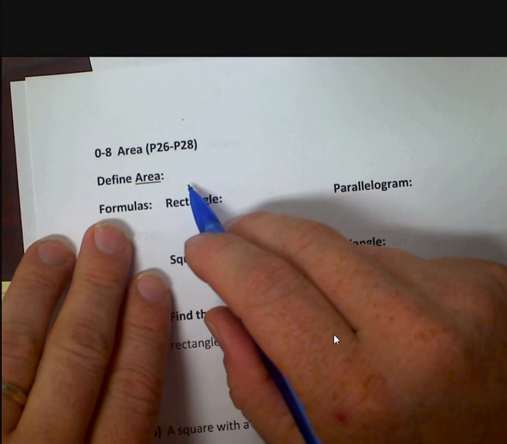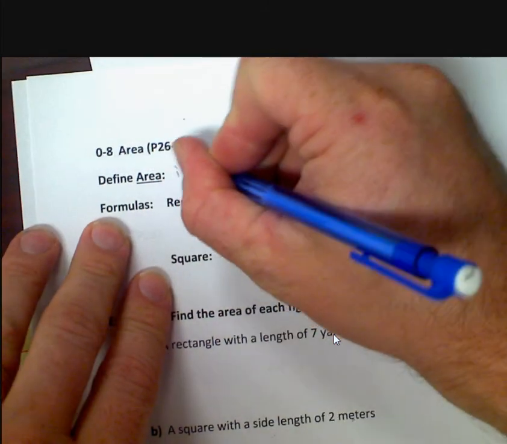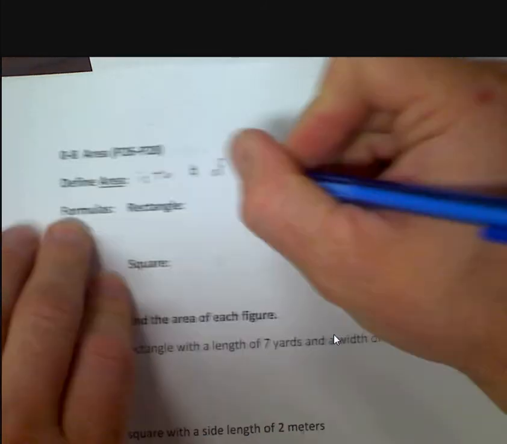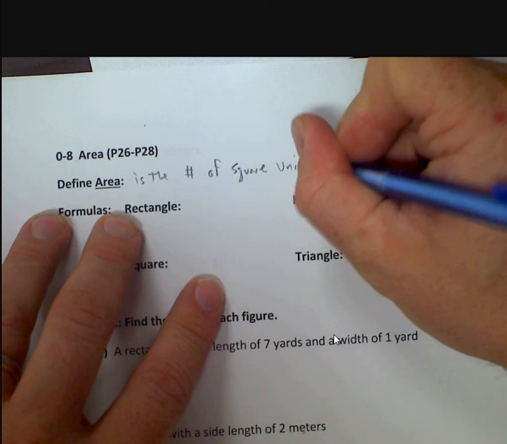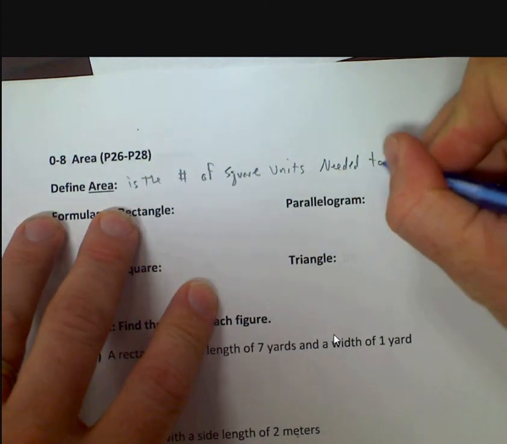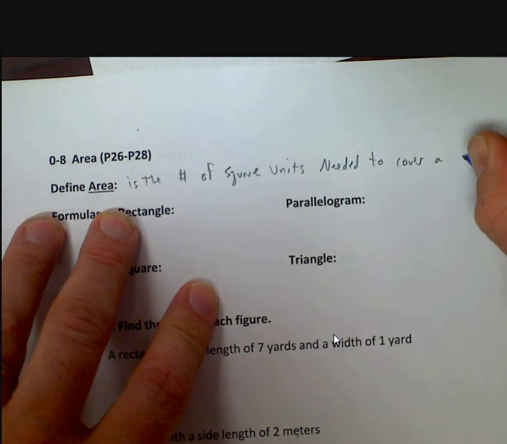Let's go ahead and define area first. Area is the number of square units needed to cover a surface.